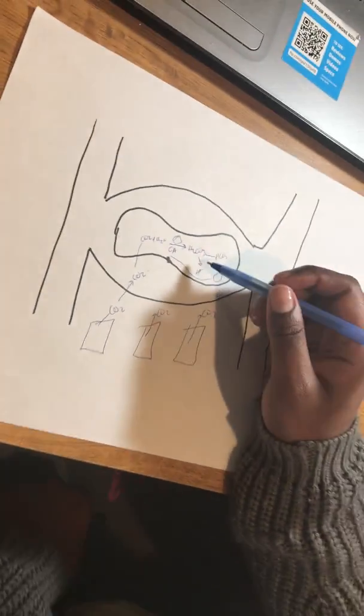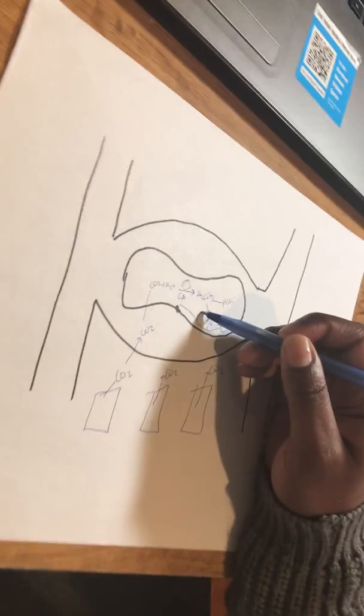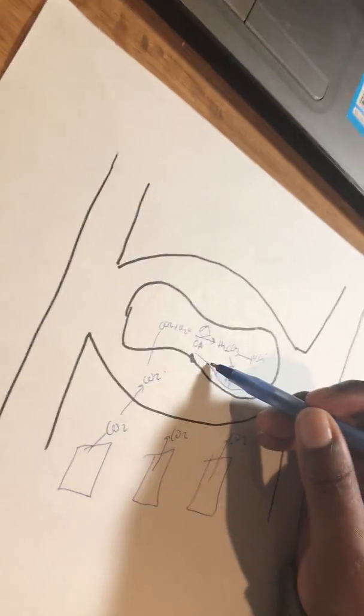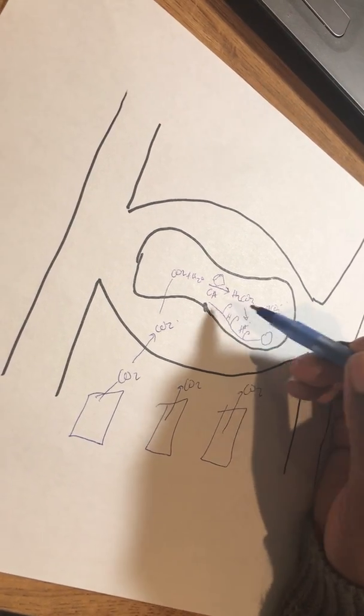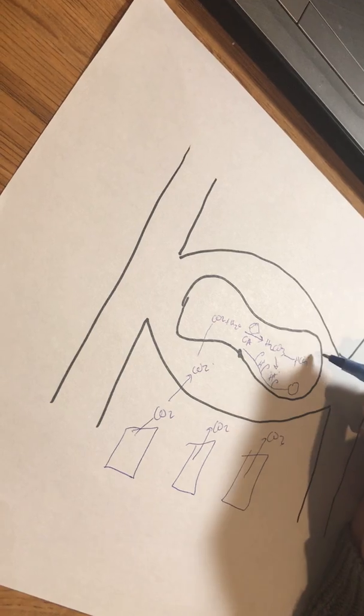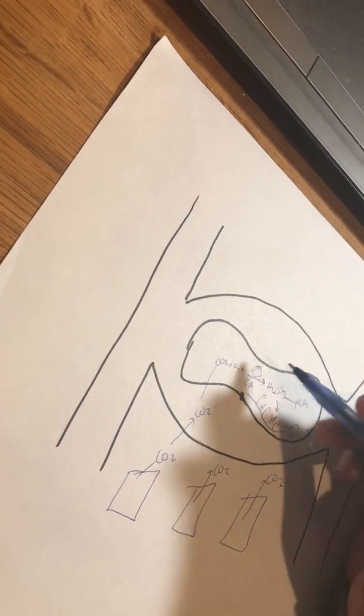You know that increasing hydrogen content creates an acidic pH. So your hemoglobin picks up the hydrogens, specifically by your histidine amino acids. And then eventually you have a buildup of bicarbonate in the RBCs, so it goes out into your plasma.